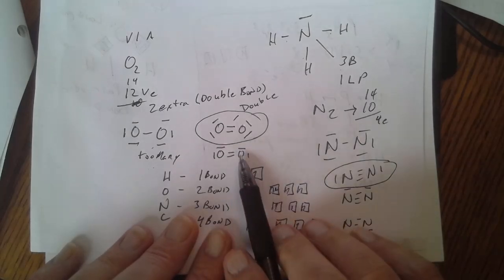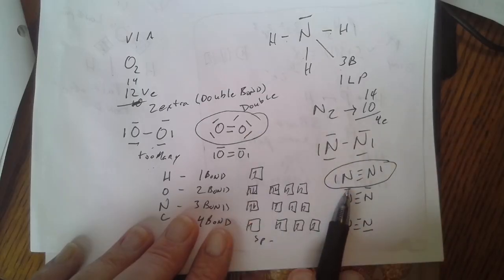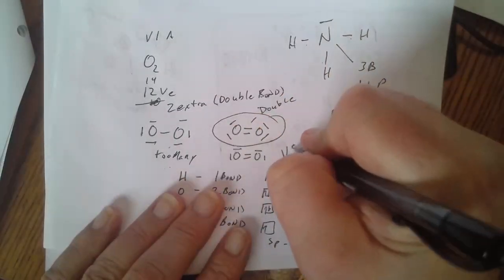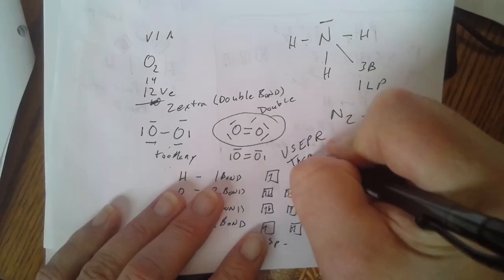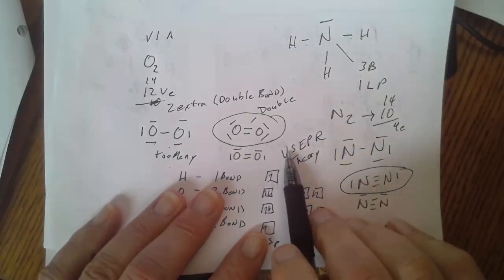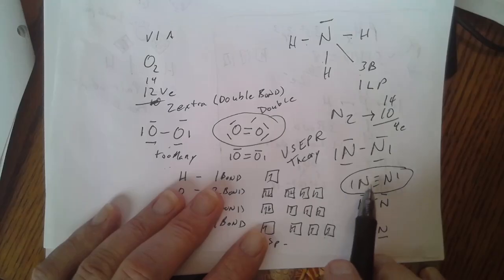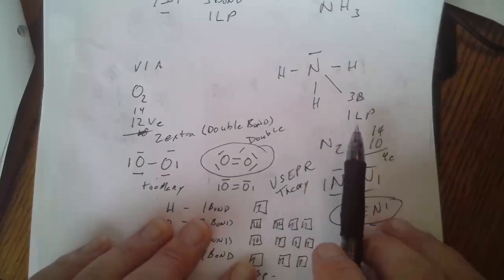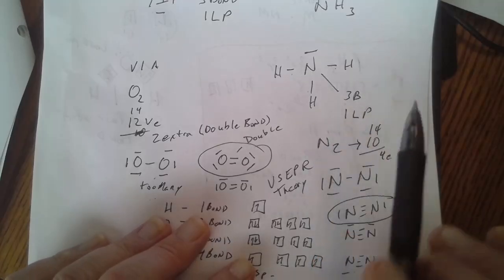You caught yourself. So take a look here. Instead of drawing this like this, it's going to push them away. Instead of drawing this close to this, it's going to push them away. This is called the valence shell electron pair repulsion theory. Valence shell electron pair repulsion. This is going to help us figure out the shapes of these later. 3 bonds and 1 lone pair has a particular shape. That's for another day.